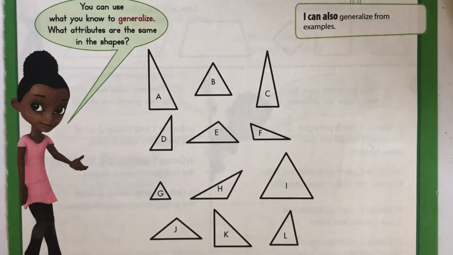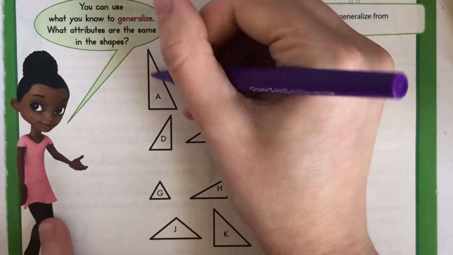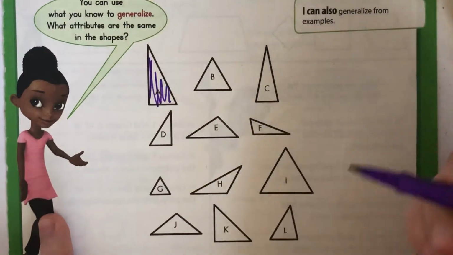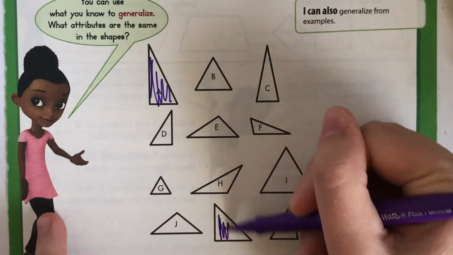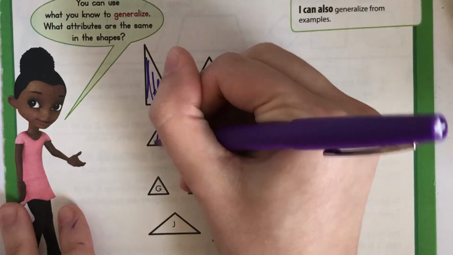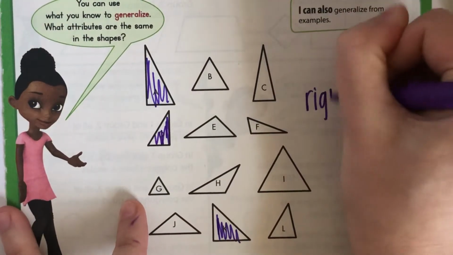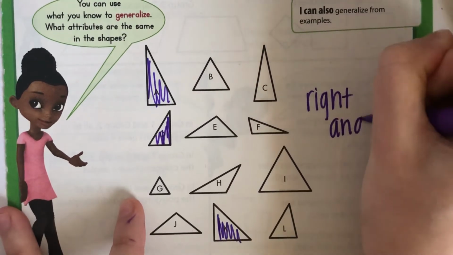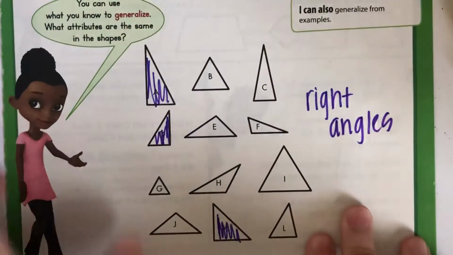So here we have all triangles, okay? We could color them this one, and this one, and this one. Okay, those all have right angles. Okay, is your work going to be the same as mine?